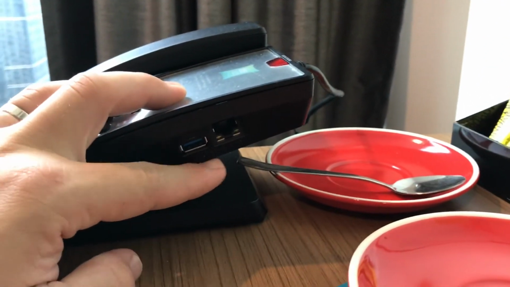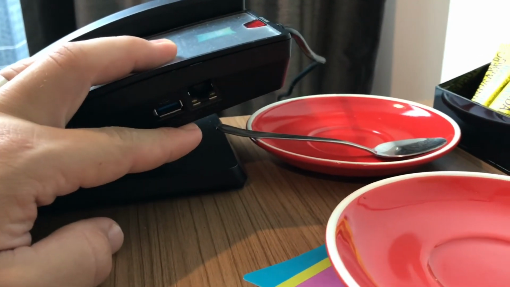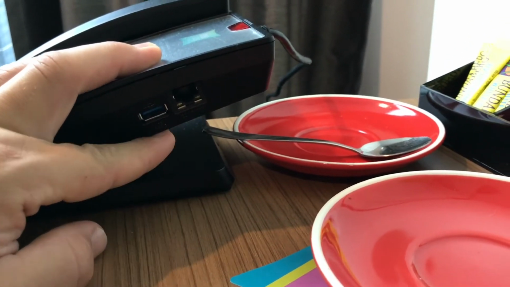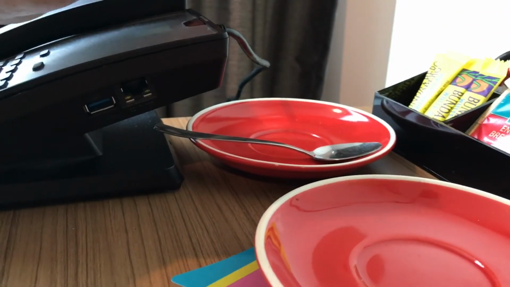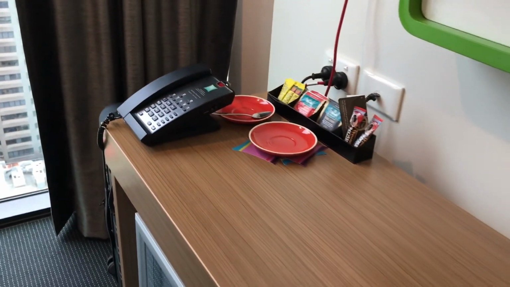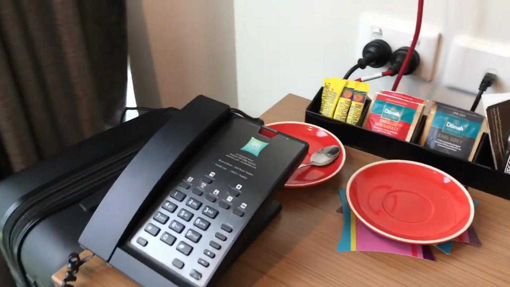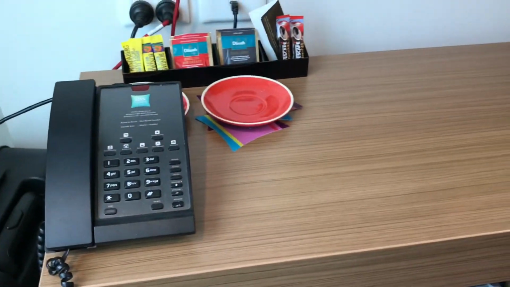Now there's a couple of setup options normally on these phones where you can either disable that port, or usually by default it's just set up to be on the same network as this network for the VoIP system. So more often than not, you can plug your laptop in there and receive some sort of network connectivity, or even be able to access the internet.